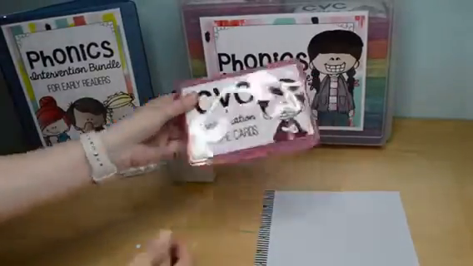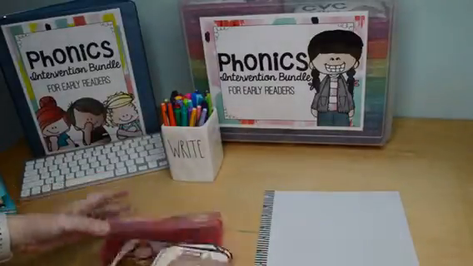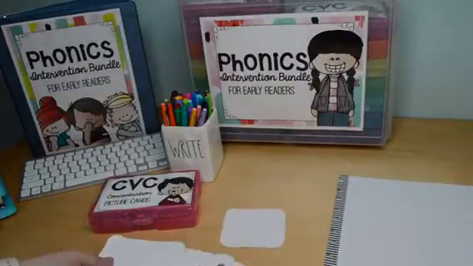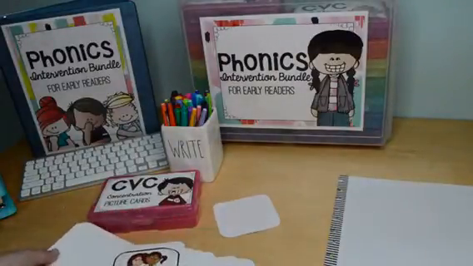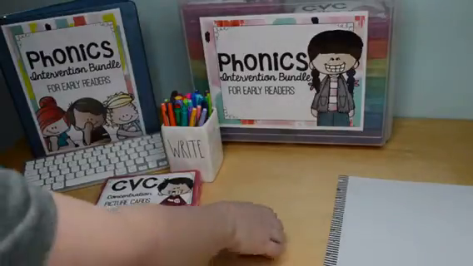CVC concentration picture cards can be played many other ways other than just the typical concentration game, where you turn them all over and then your students flip to find words that rhyme to keep the match. That is just one way to play.